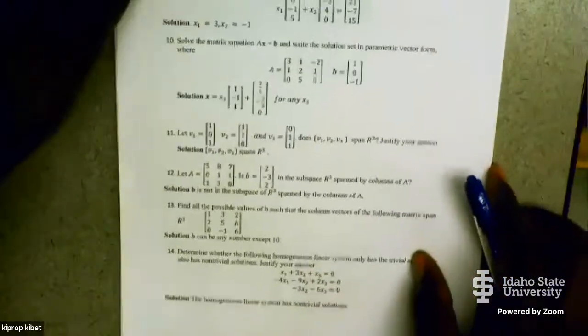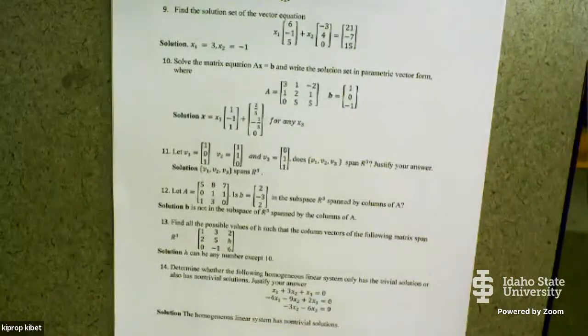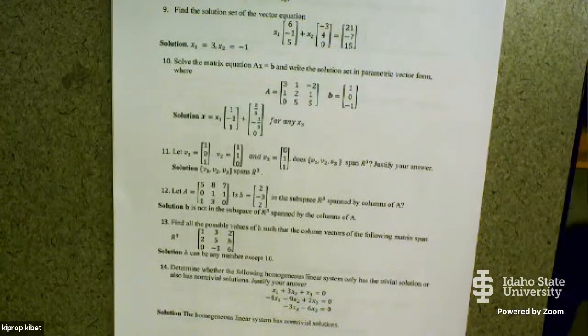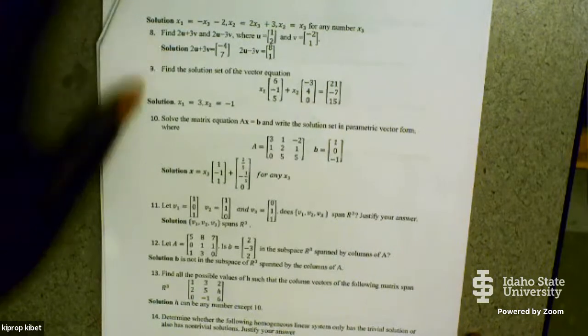All right. Number 8 is very simple, it's the simplest. I don't think you actually waste a lot of time solving that.